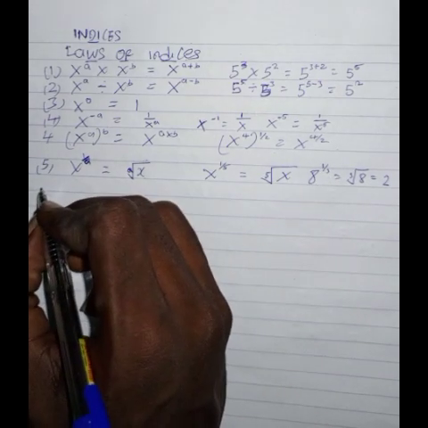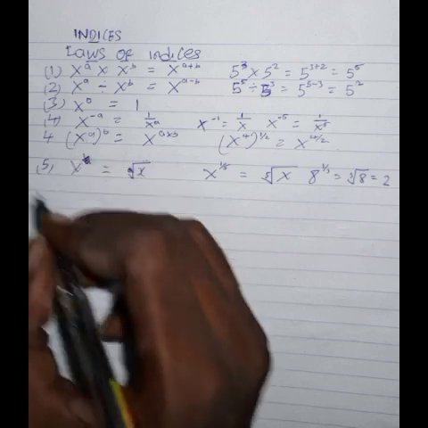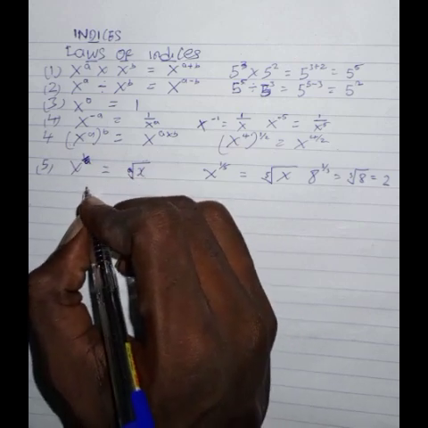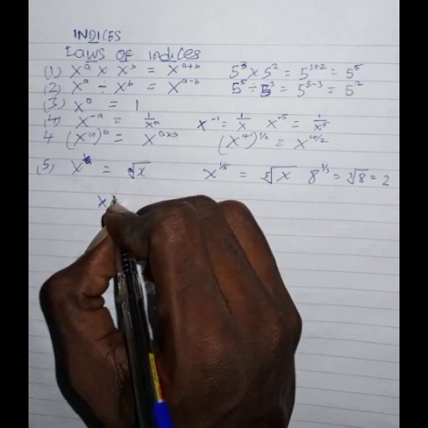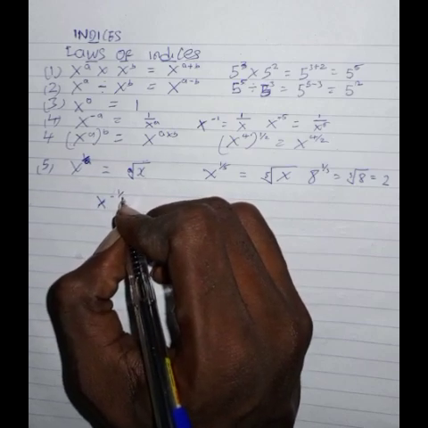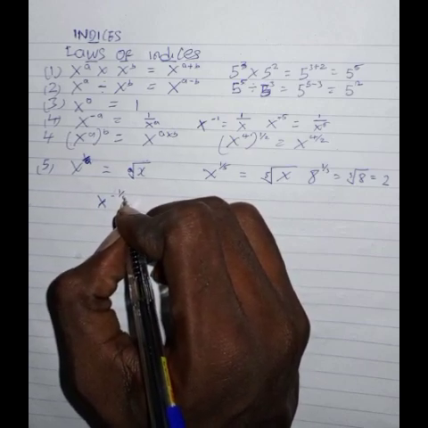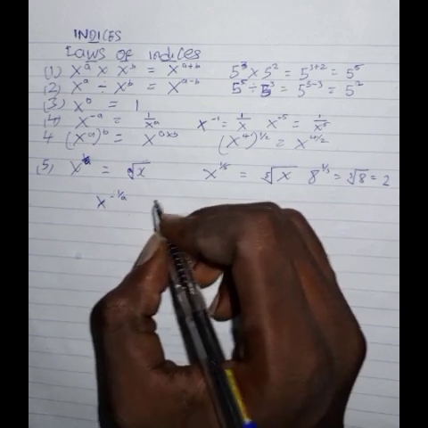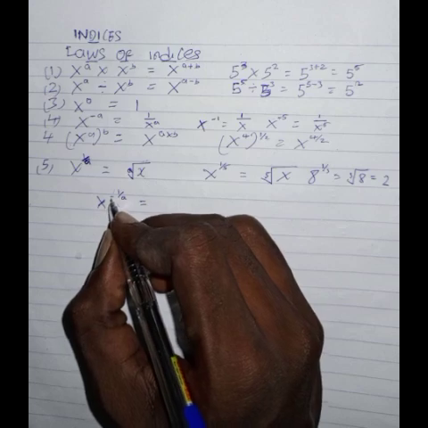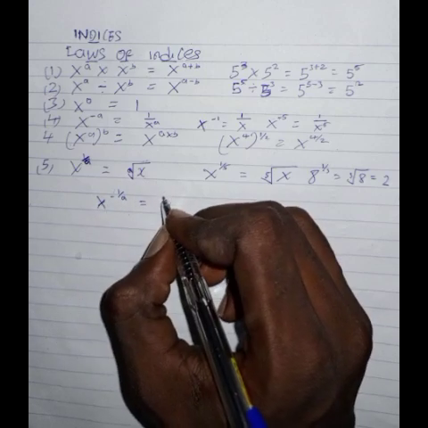And then what if I have, for example, I'm still on number 5, x to the power of minus 1 over a. Now this can be written simply as, remember I told you this is the inverse, so it still maintains the inverse.